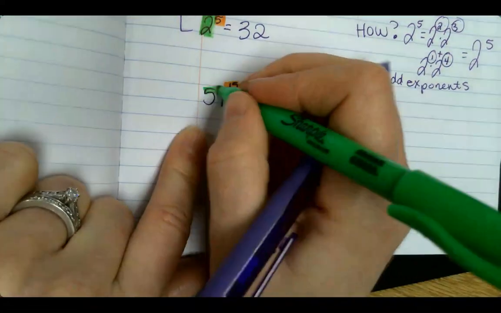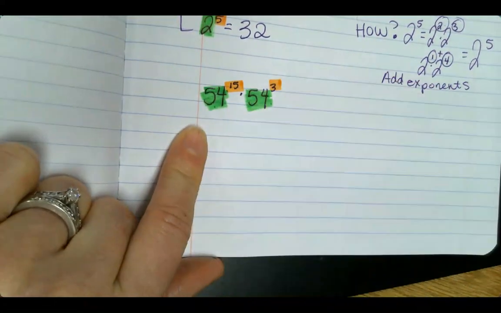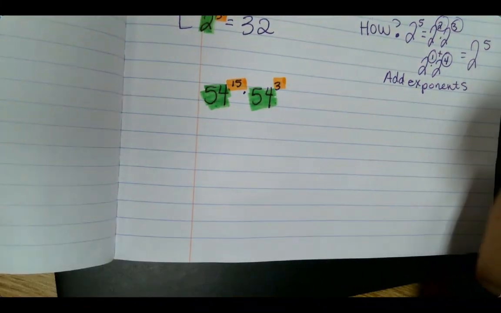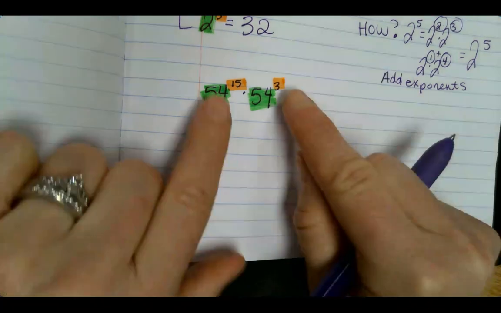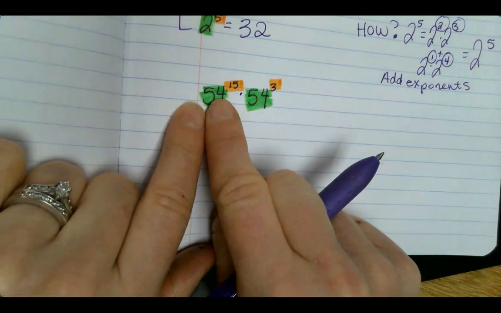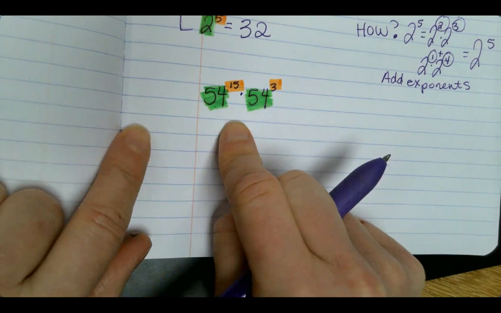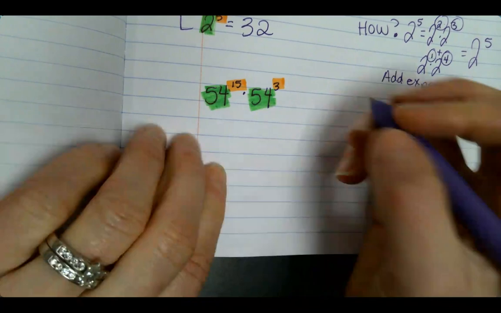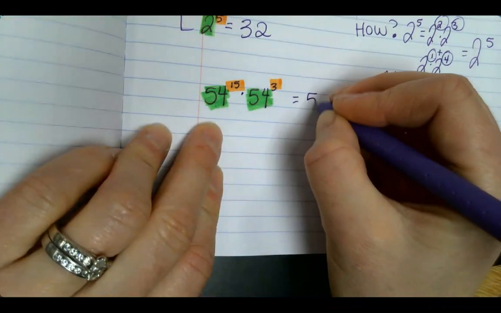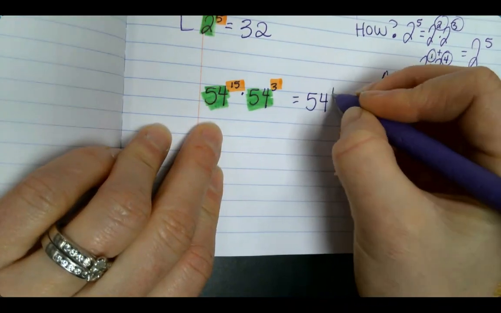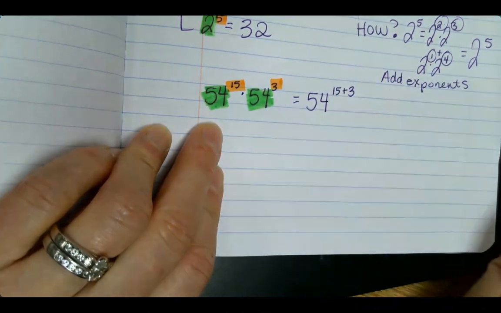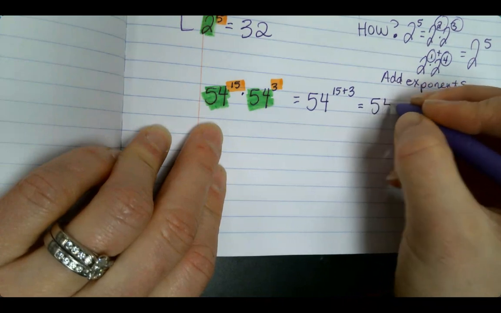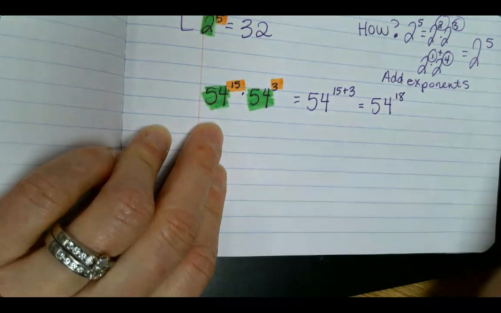But we have like bases of 54. You keep your like bases and you just add your exponents, because I would have 15 54s, 3 54s. How many 54s would I have? 18. So I would do 15 plus 3, which is 54 to the 18.